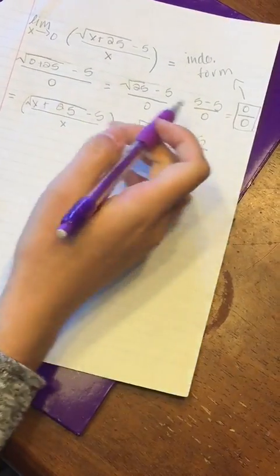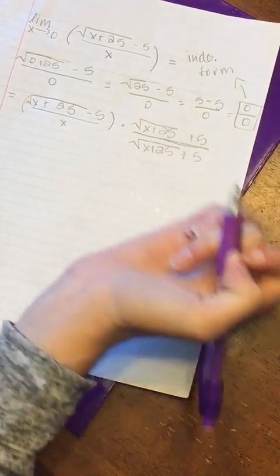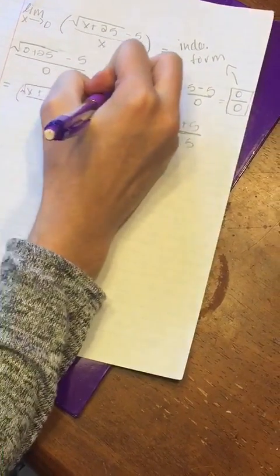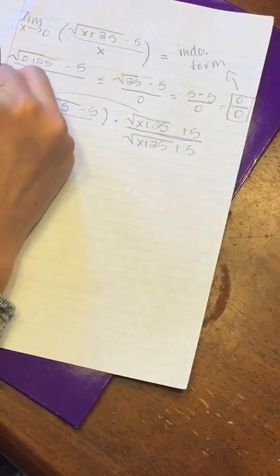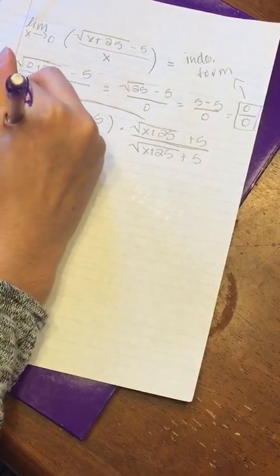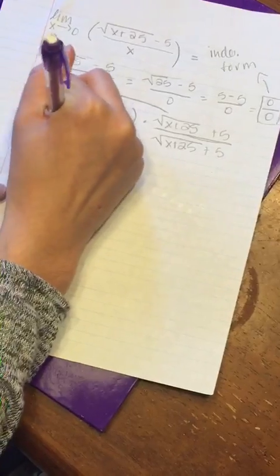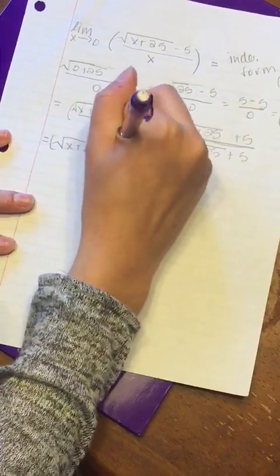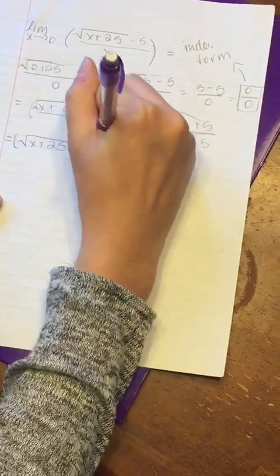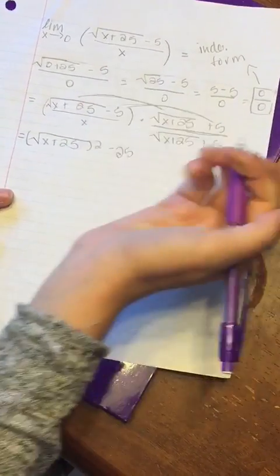So now we're going to do this. Now we're going to FOIL these two, but we only need to do the first and last because your middle two terms will disappear. So I'm going to rewrite that down here, and we're going to do the first terms, which will be the square root of x plus 25 squared. We'll do our last values, which will be negative 25.